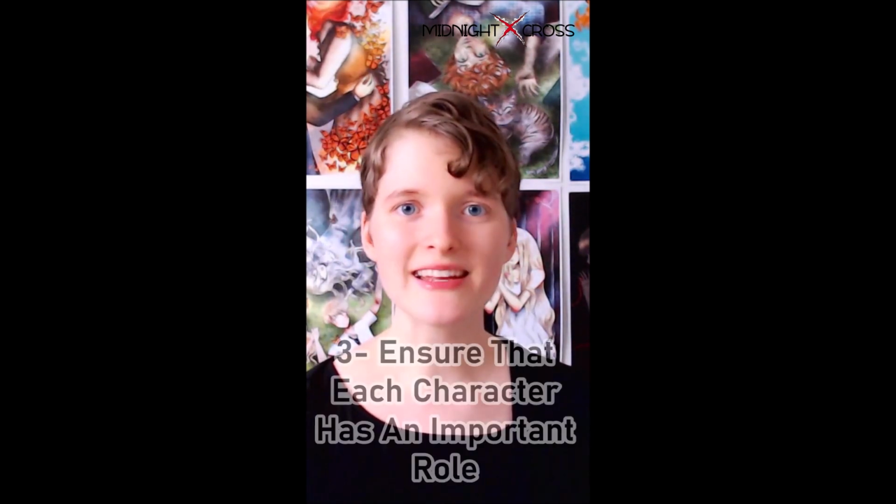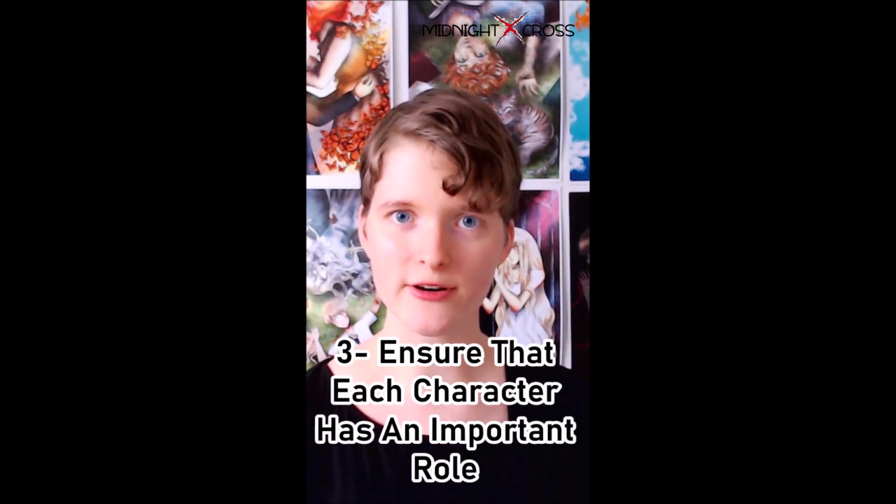My third tip is ensure that each character has an important role in the story. While they all should be following the main goal of the story, they should each have their own minor goals.